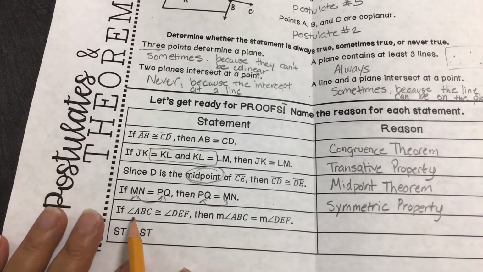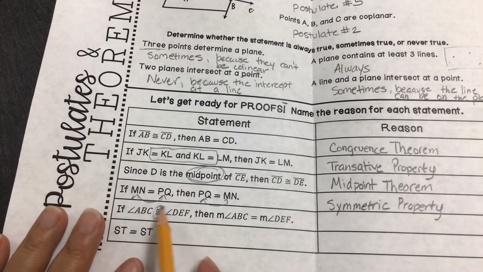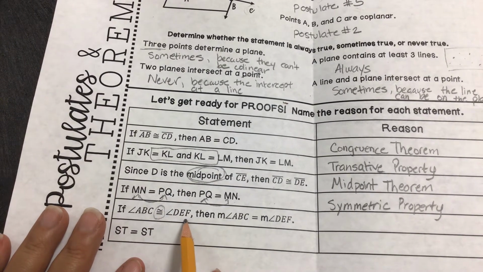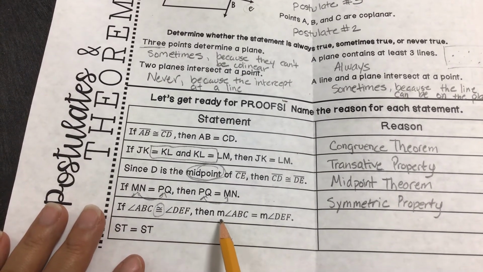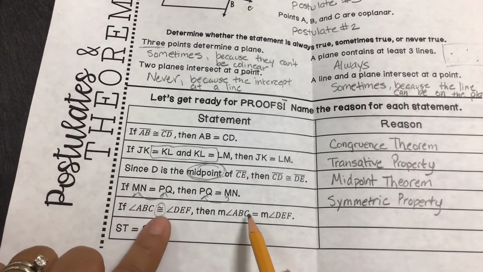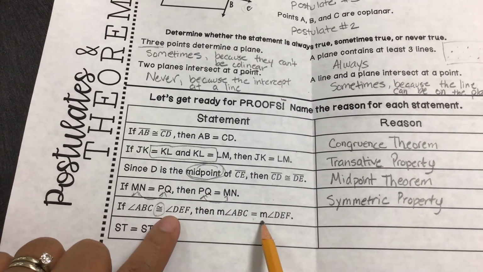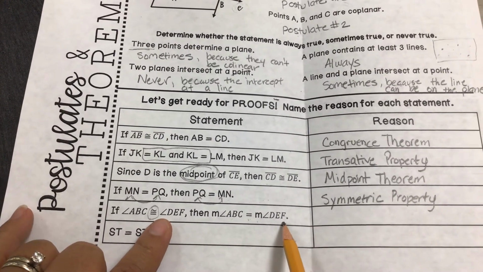This one says, if angle ABC is congruent to angle DEF, then the measurement of the angle ABC is equal to the measurement of the angle DEF.